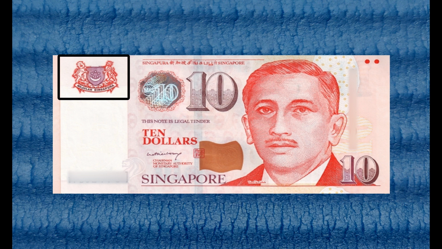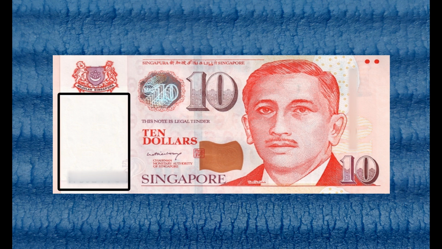supported by a lion and a tiger, representing Singapore's namesake and the country's historical ties to the Malay Peninsula. Below them is a ribbon inscribed with Majulah Singapura in Malay language, which means onward Singapore. Next, it has a watermark, which consists of the portrait of Yusof bin Ishak, the first president of the Republic of Singapore. It also has a monotone highlight watermark located below the portrait watermark.